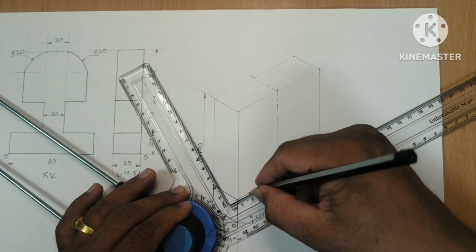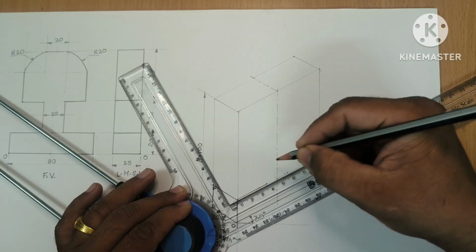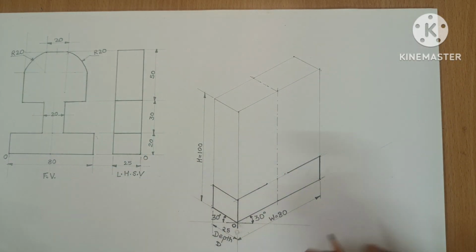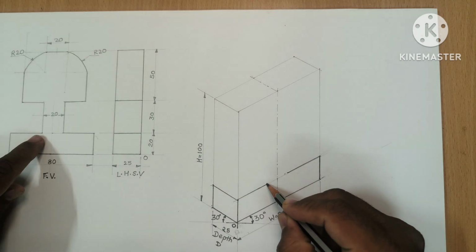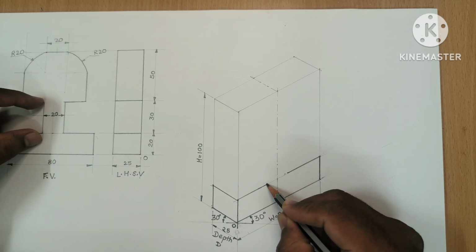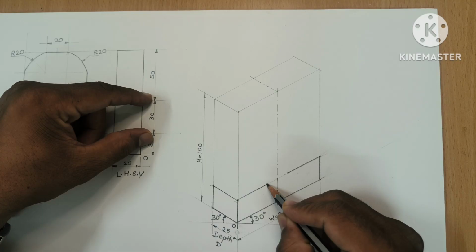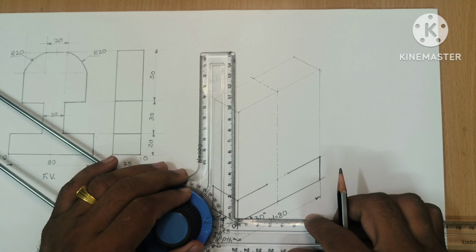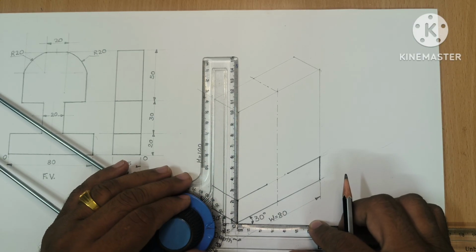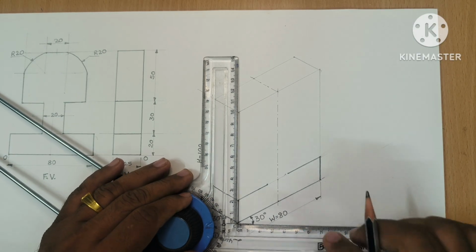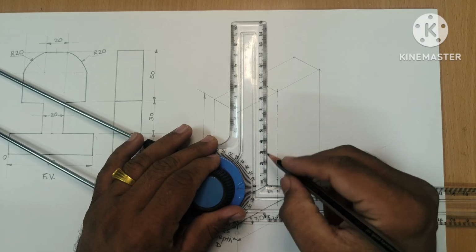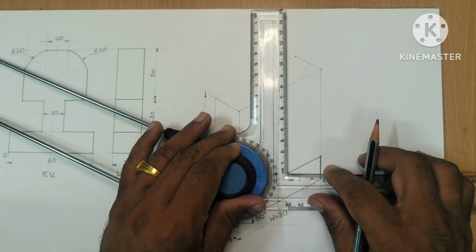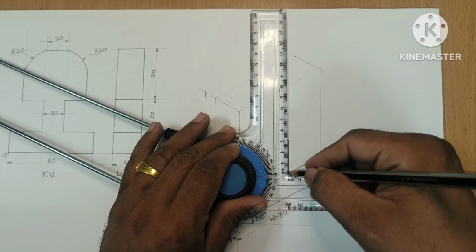And in the front view, see. Then from this point, the height is 30 millimeter from the left hand side view. Hence I will take this point and 30 millimeter in the upward direction. That is the distance, 30 millimeter here and 30 millimeter here.